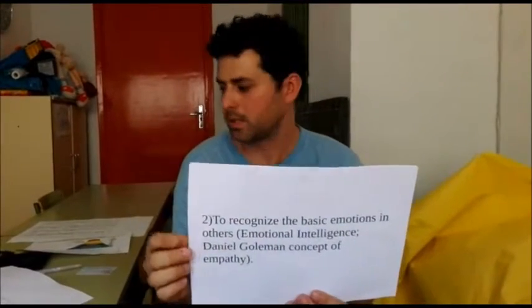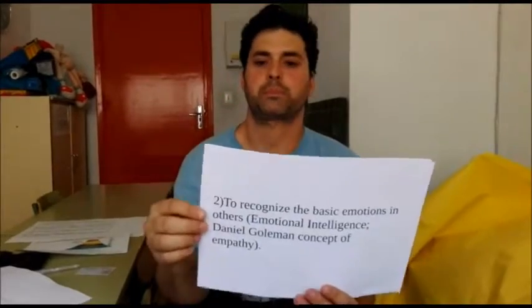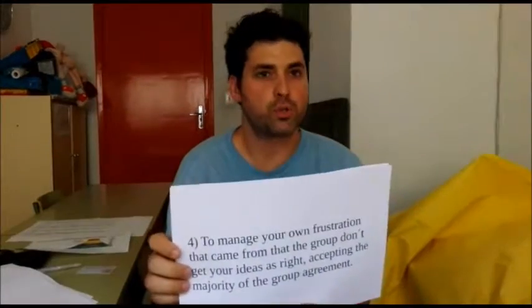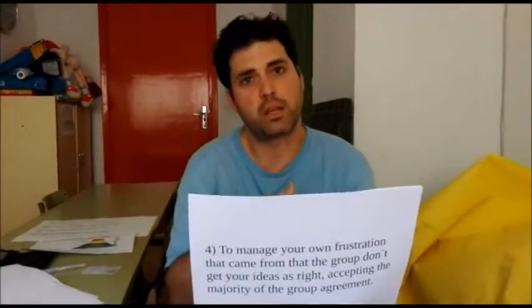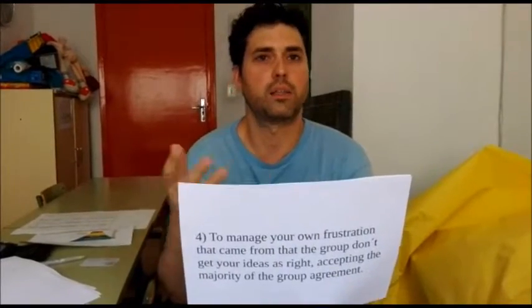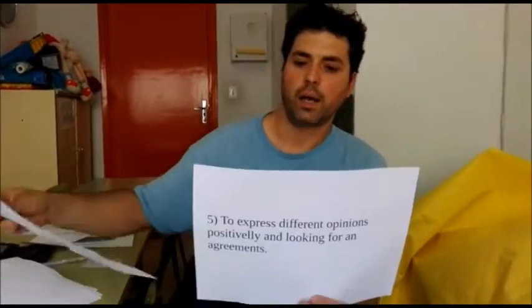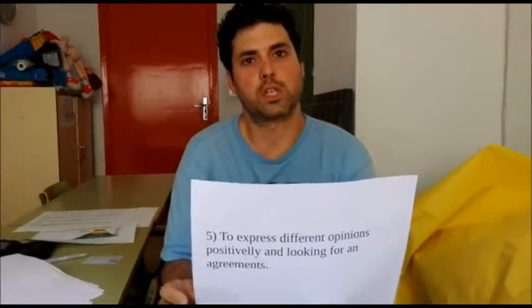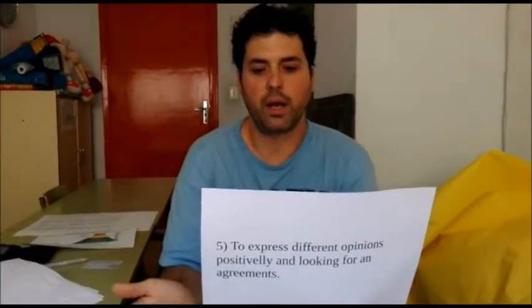The second, according to Daniel Goleman, is about the multiple intelligences and emotional intelligence. The third is about classifying the feelings and the moods. The fourth is about managing our own frustration when others don't think the same as we do, so we have to discuss and deal with the problem. And the last one is to express our differences always positively and looking for an agreement.